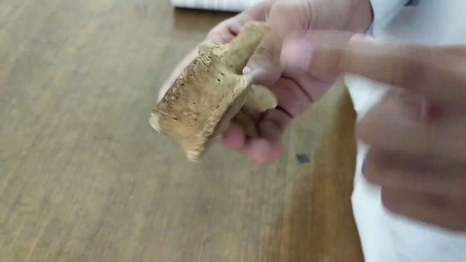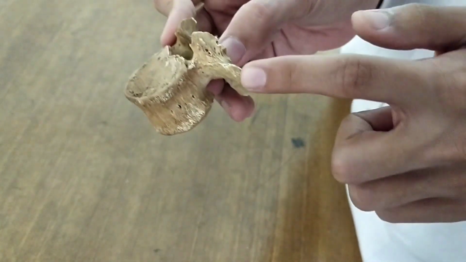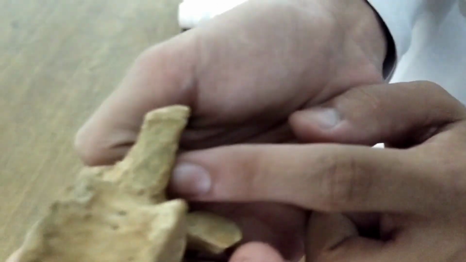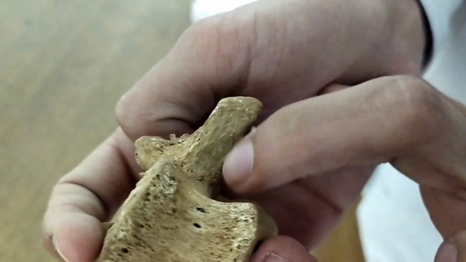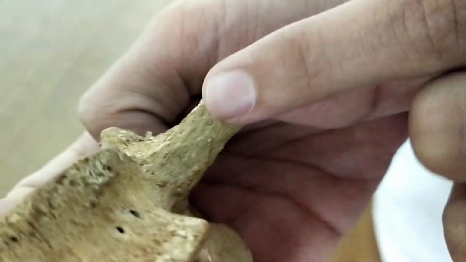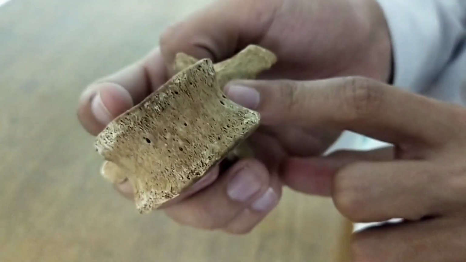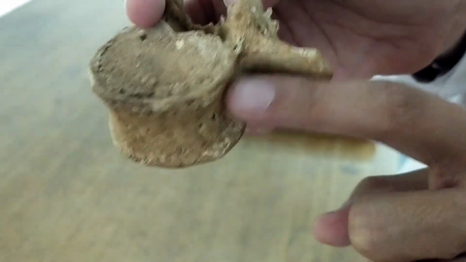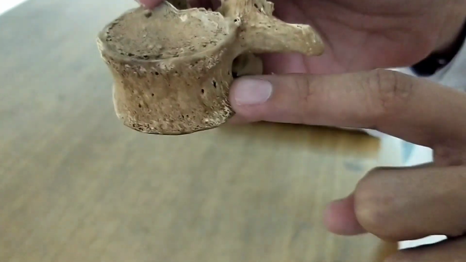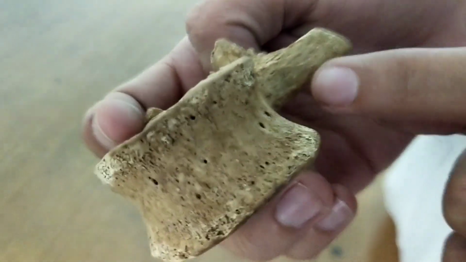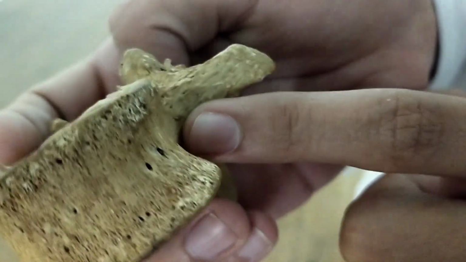Attachments on the transverse processes. This is the anterior surface of the transverse process, this is the tip of the transverse process, and this is the posterior surface of the transverse process. The anterior surface of the transverse process has a faint vertical ridge here. Medial to this faint vertical ridge is the region of the psoas major. We know that psoas major also arises from the sides of the bodies of the first to fifth lumbar vertebrae, but psoas major also arises from the transverse process medial to this faint vertical ridge.